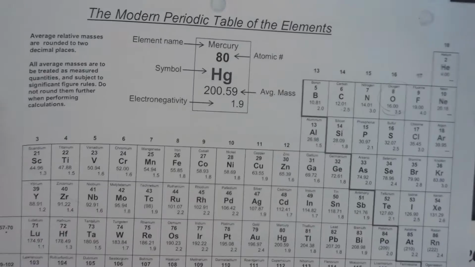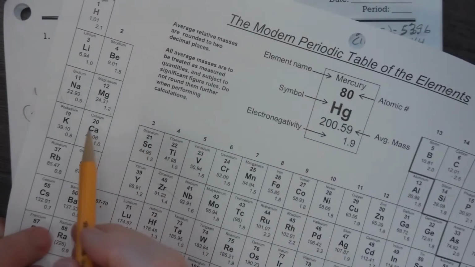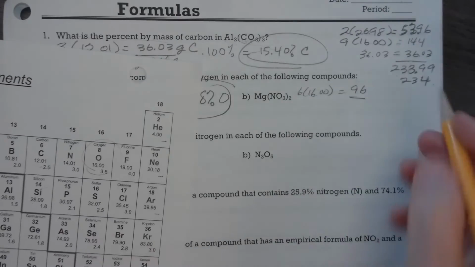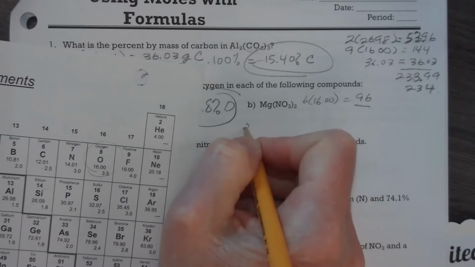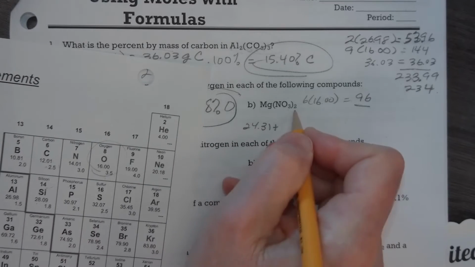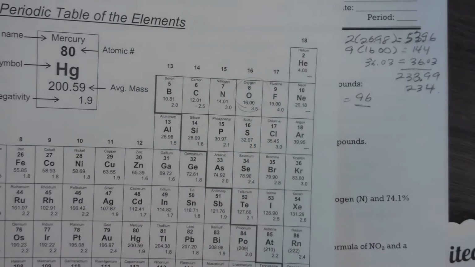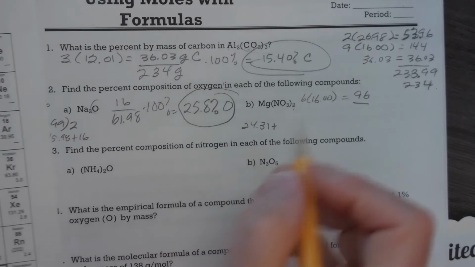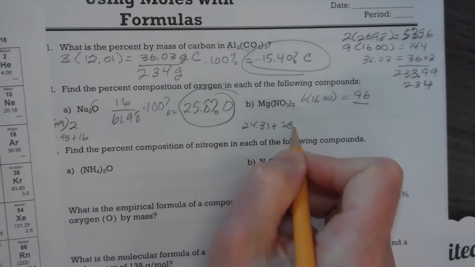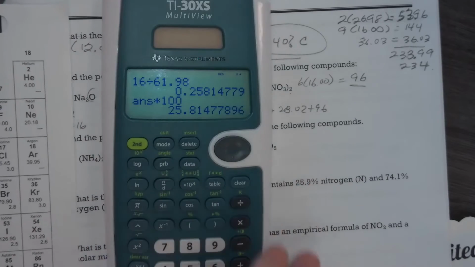Magnesium, it's group 2. Magnesium is 24.31. I have 2 nitrogens. Nitrogens are 14.01 times 2, I'm doing that in my head, is 28.02, plus 96.